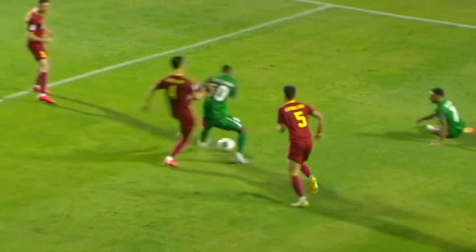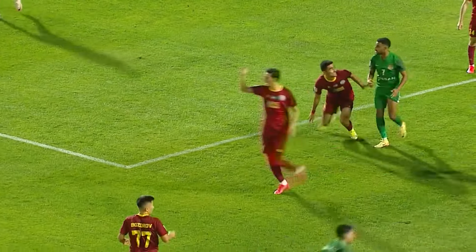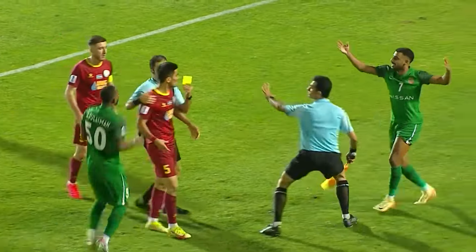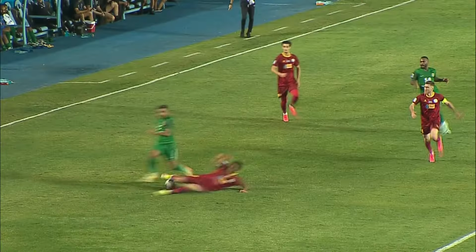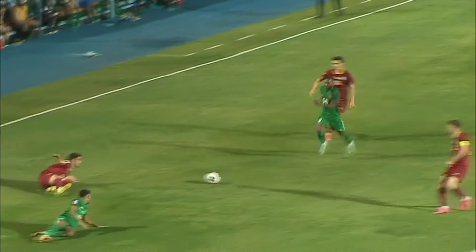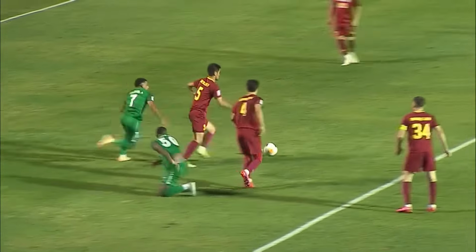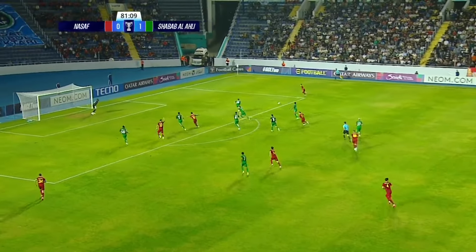So this is the foul coming up in a minute. There. But the reaction was none too clever from Bebuliev. It appears, though, as though it's only the Shabab number 7 who's been cautioned. One of those instances, if we had VAR, they'd be looking at it.